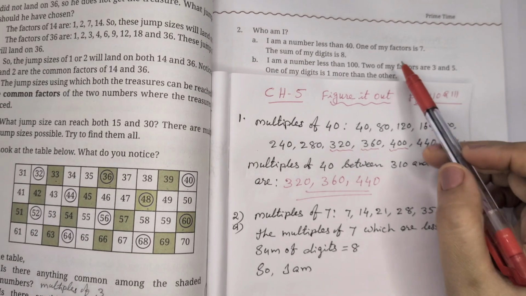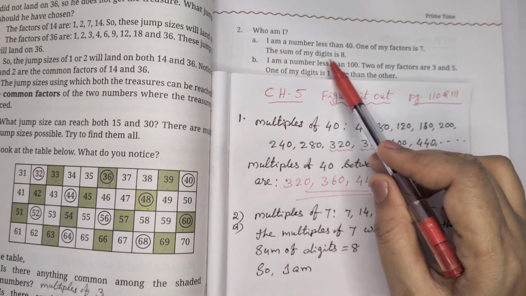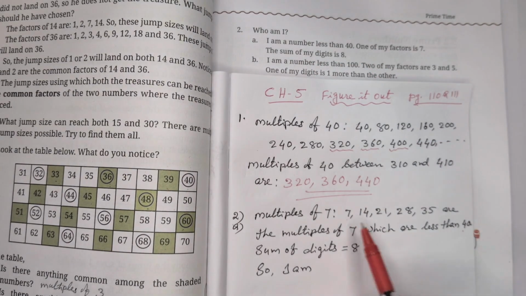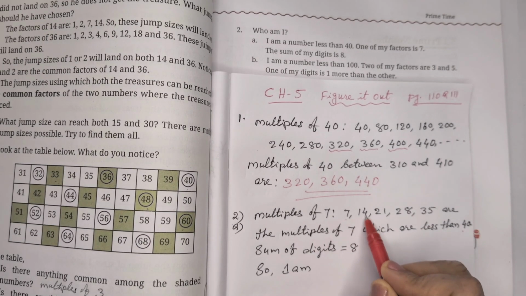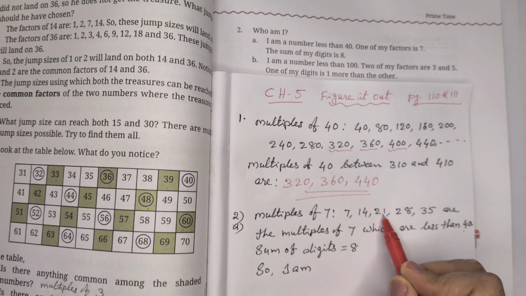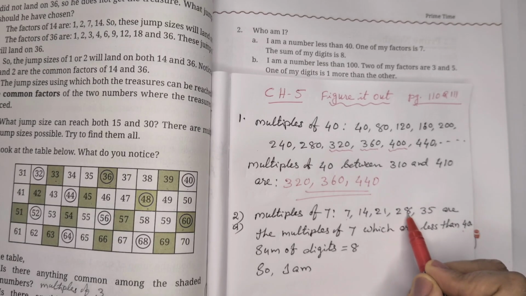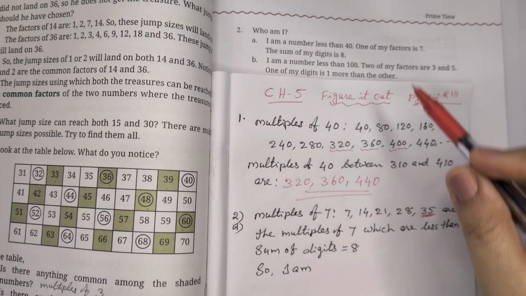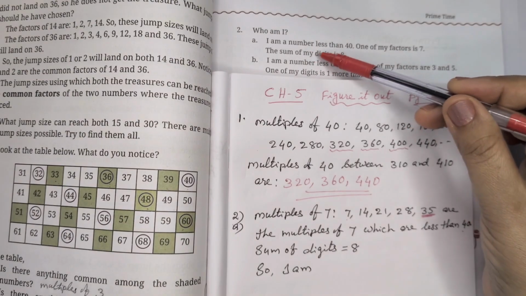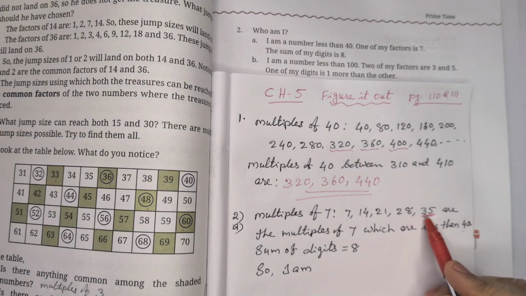Now the second condition. The sum of my digits is 8. Here 7 is a single digit. Sum of the digits in 14: 1 plus 4, 5. 2 plus 1, 3. 2 plus 8, 10. 3 plus 5, 8. That is the condition here. The second condition is satisfied: 3 plus 5 is equal to 8.